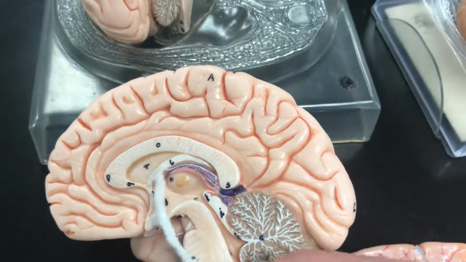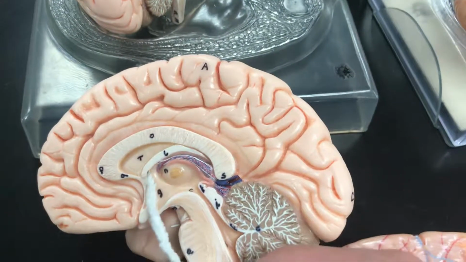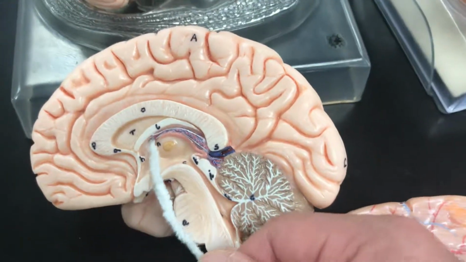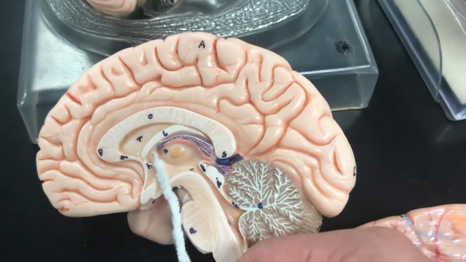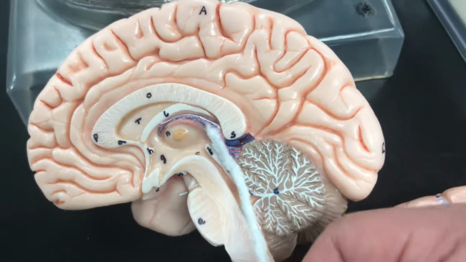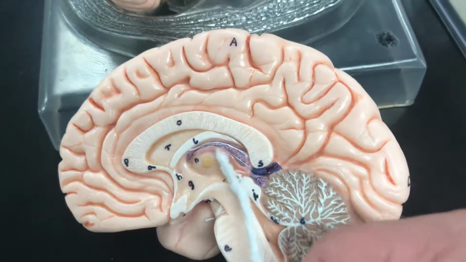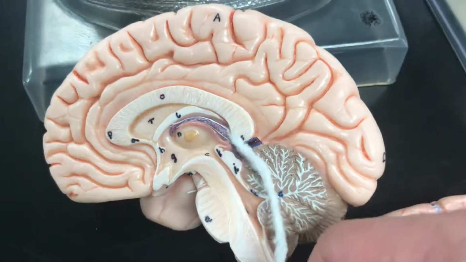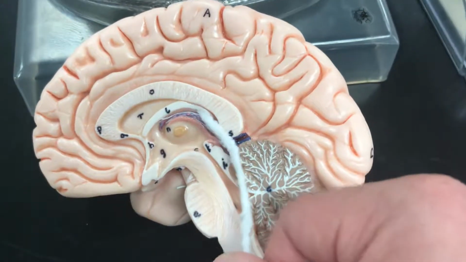All right, so this is the fornix, and it goes from anterior to posterior, and is part of the brainstem and the thalamus model that I'll show you coming up. Now, as we look a little bit lower here, you notice blood vessels. These blood vessels are part of the network of choroid plexus used by the brain to make cerebrospinal fluid.